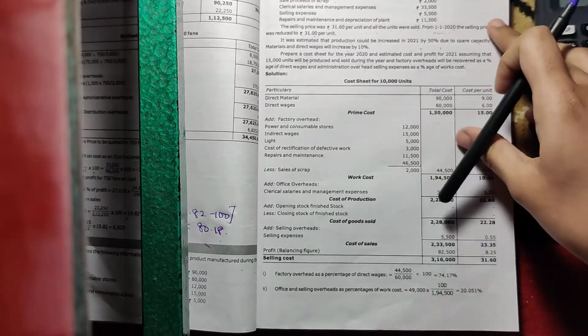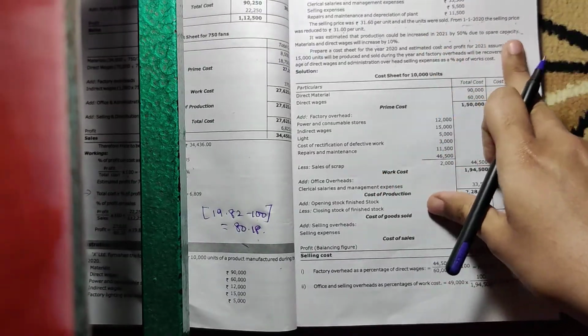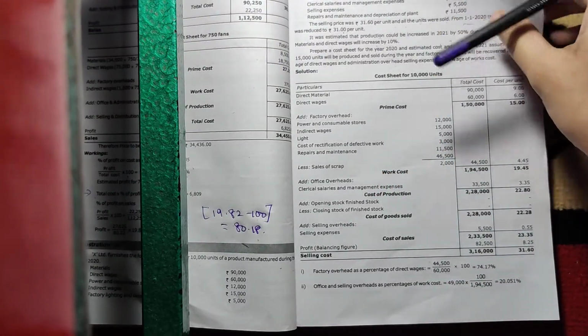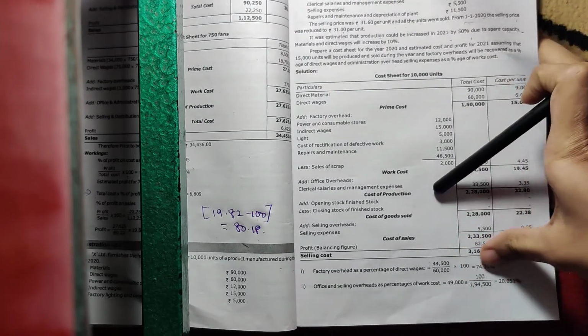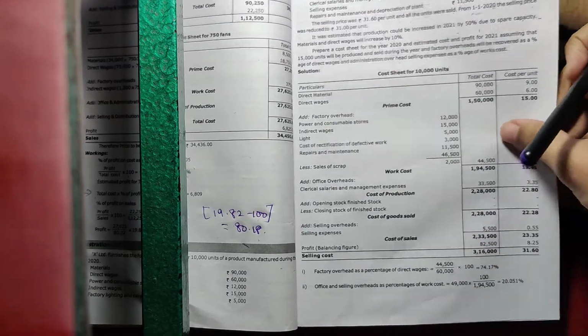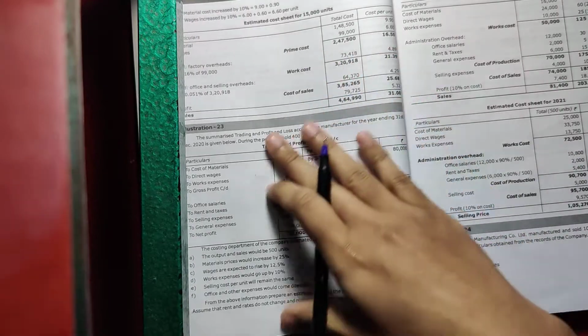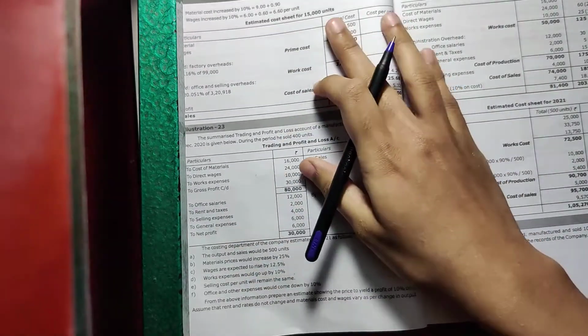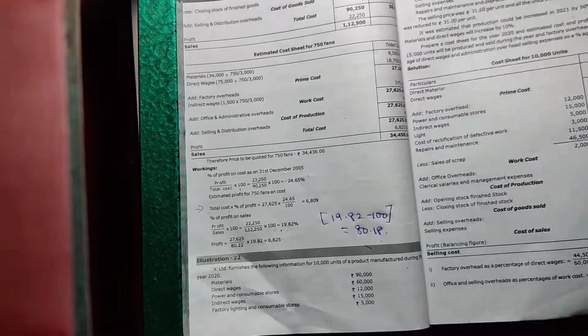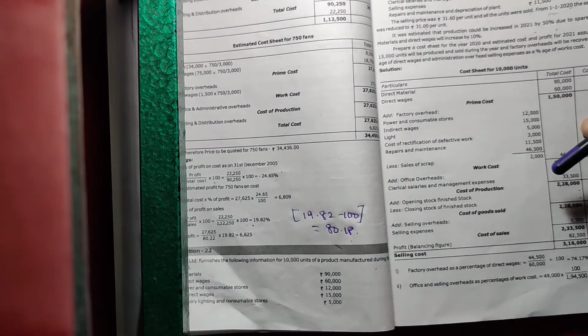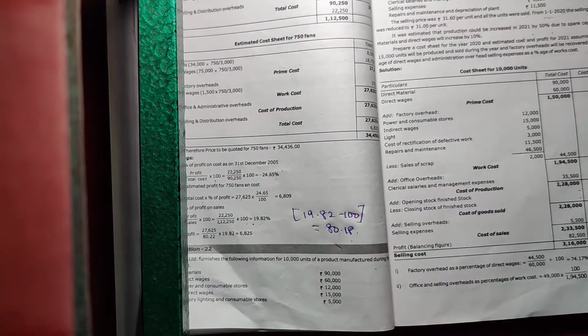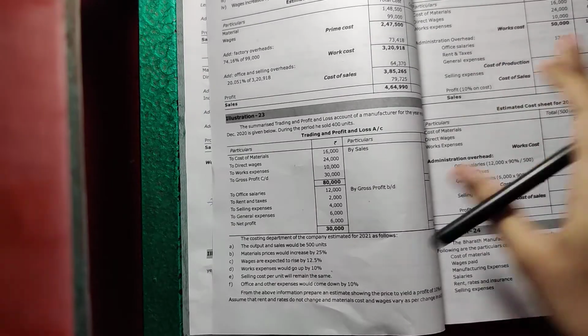After which you will calculate your percentages. Percentages are also clearly specified here. Okay, that is factory overhead on your direct wages into 100, office overhead on your works cost. Then your material cost is increased by 10%. It is telling that material cost is increased by 10%. Okay, it says material cost is increasing by 10%.